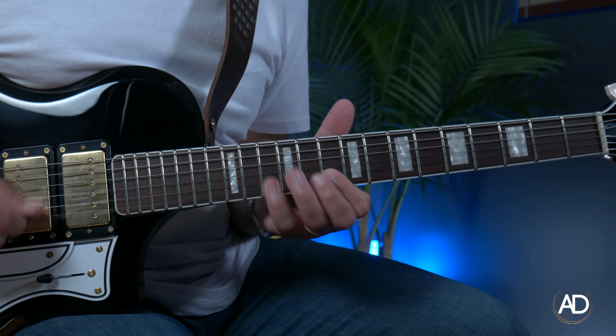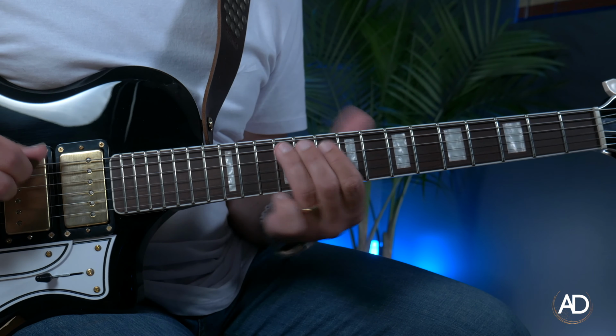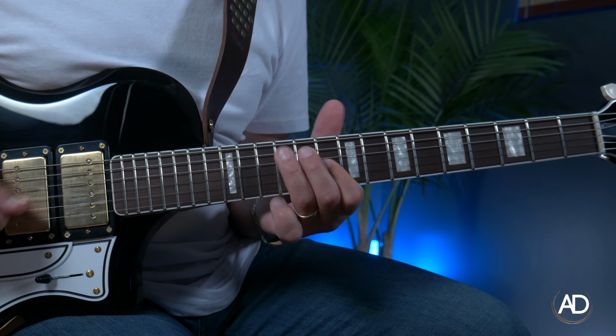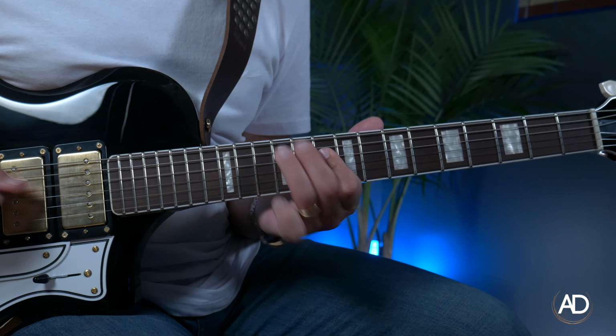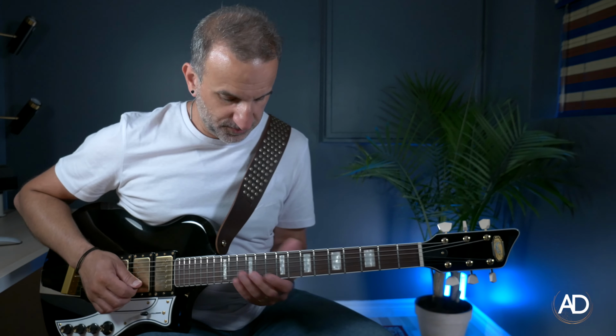Now you can either play the whole pattern in your phrases, or you can just play a little bit and then use it as a launching pad for other stuff. For example. And now I'll play the whole phrase nice and slow.